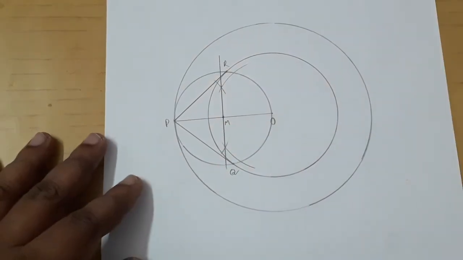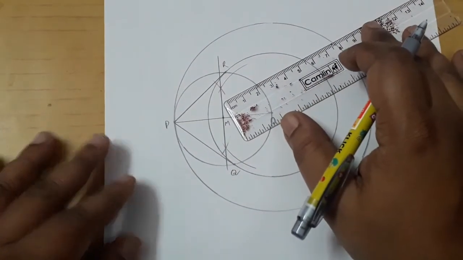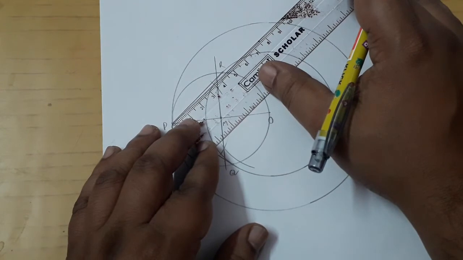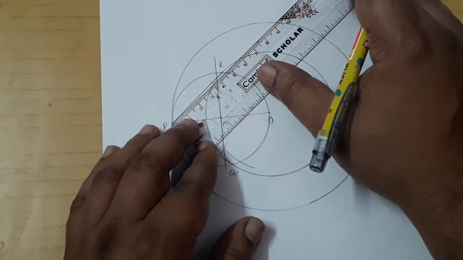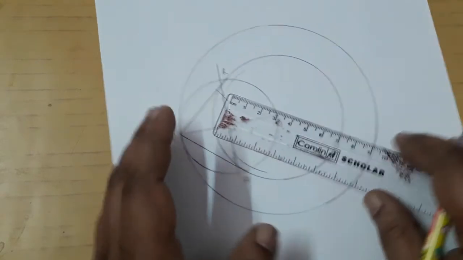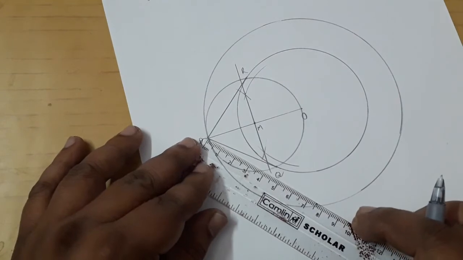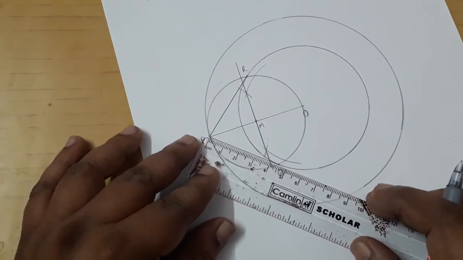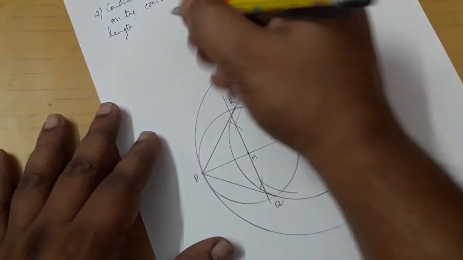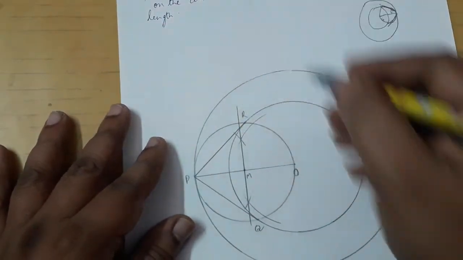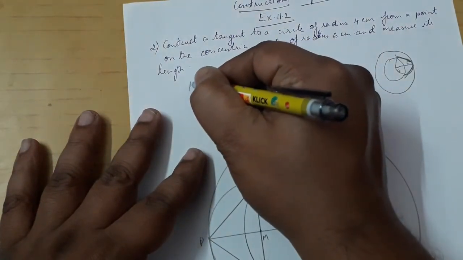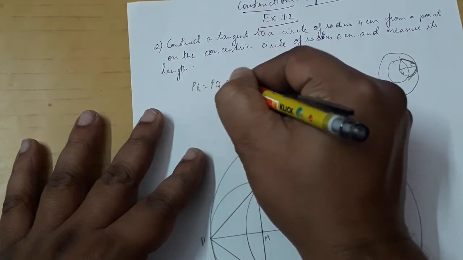Next, we need to measure the tangents because that's what we are asked. Let's check the length of PR and PQ. Both should be the same. Let's check. PR is 4.5 and PQ is also 4.5. So we can put over here PR equal to PQ equal to 4.5 centimeters.